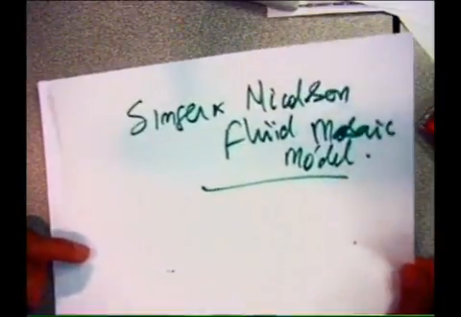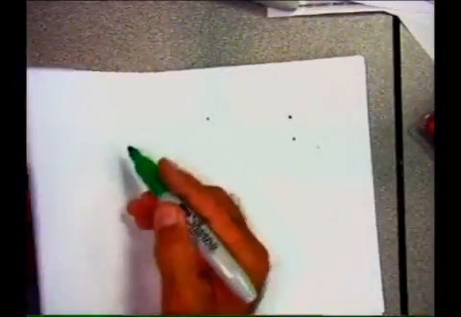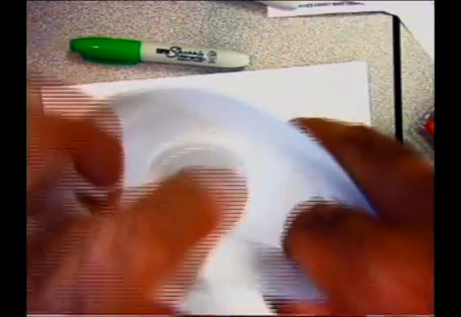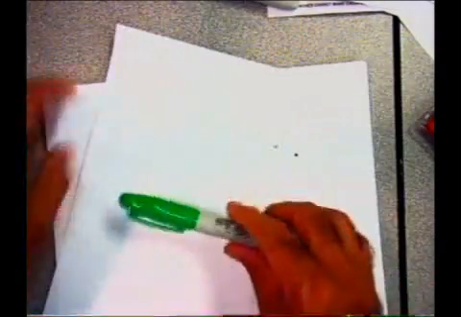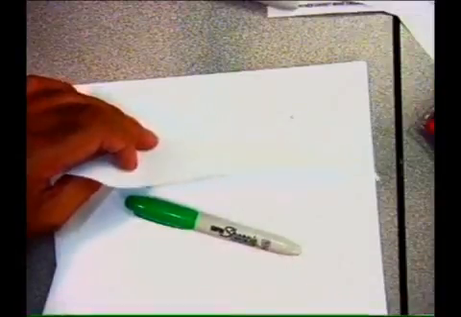This model is something like a membrane. Suppose I use a little bit of animation. Suppose I hold this paper and circle it, like a cylindrical cell. This paper sheet is the membrane, and inside you have the nucleus and cytoplasm, everything.